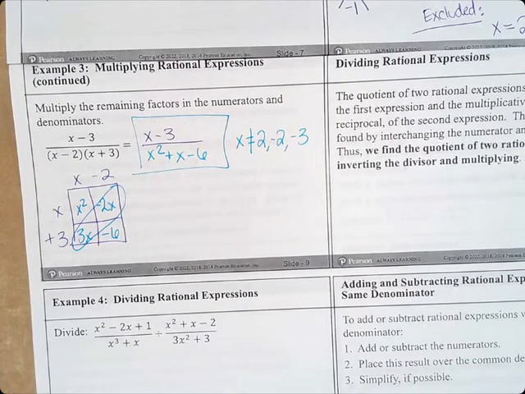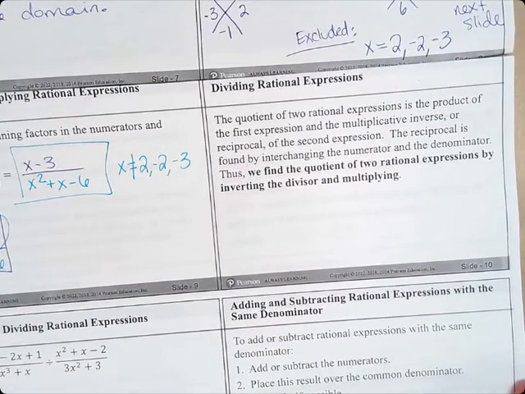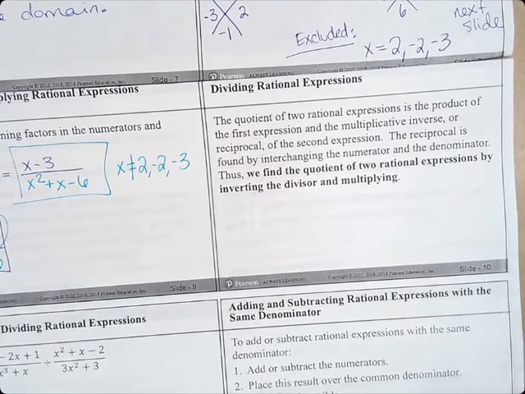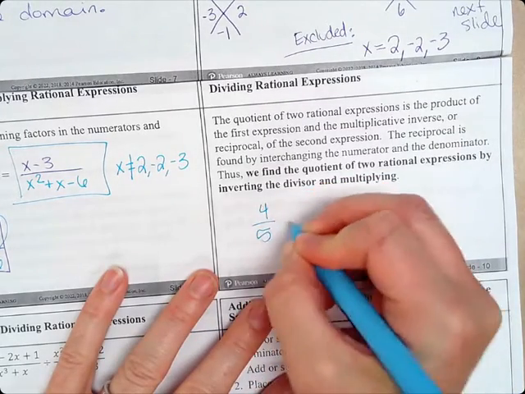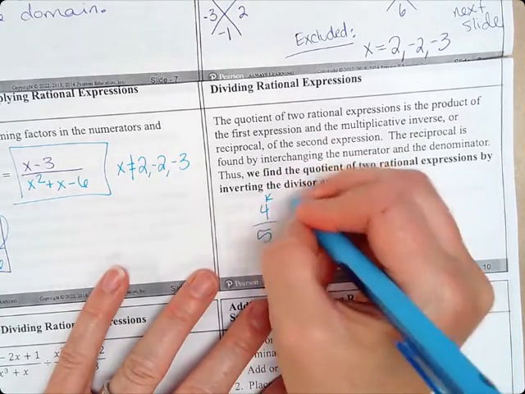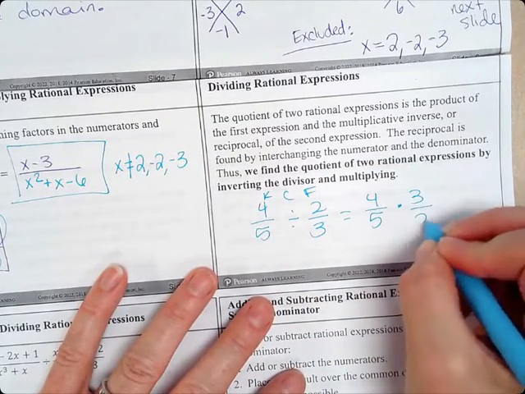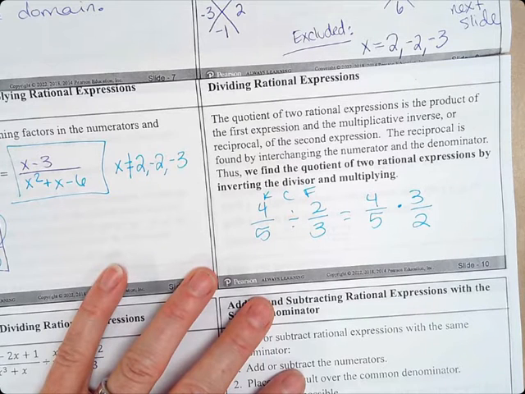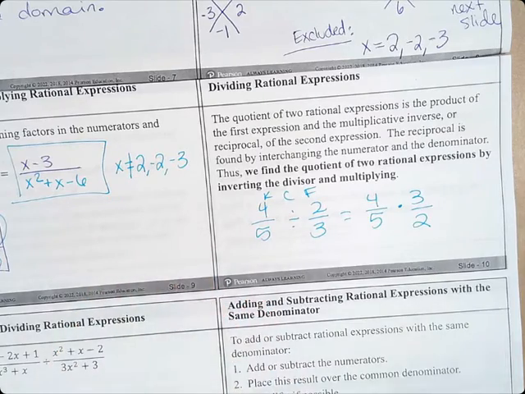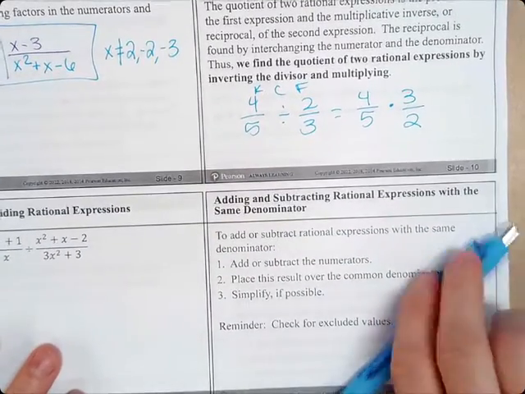Okay, do y'all remember dividing fractions? Do y'all remember what you do whenever you divide fractions? What I'm really saying is like 4/5 divided by 2/3. Keep, change, flip, exactly. So instead you're going to write 4/5 times 3/2. Keep, flip, change. Whatever you want to do. Which way? Up? Yes.